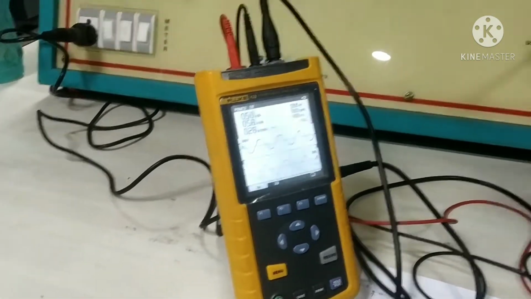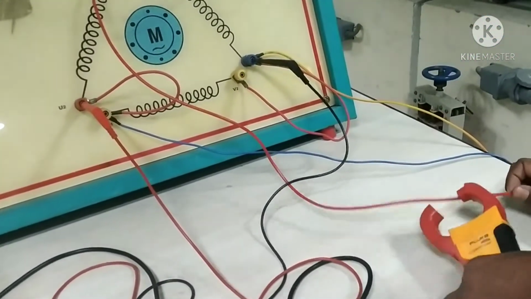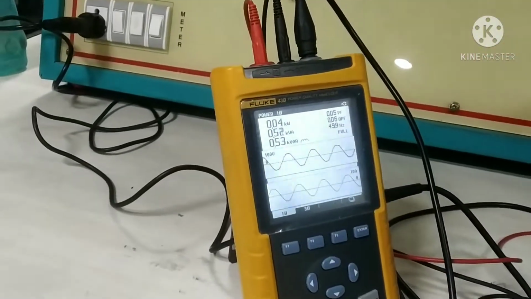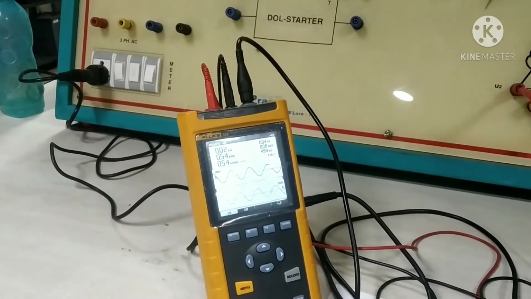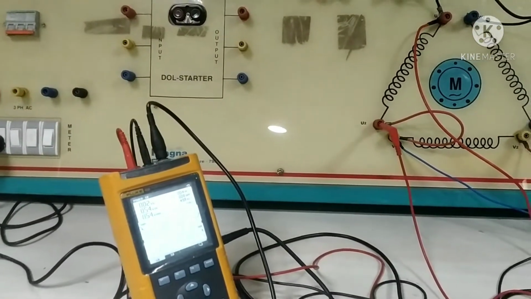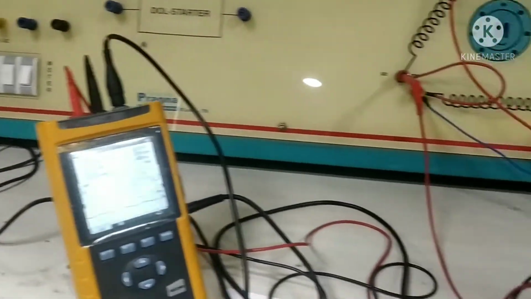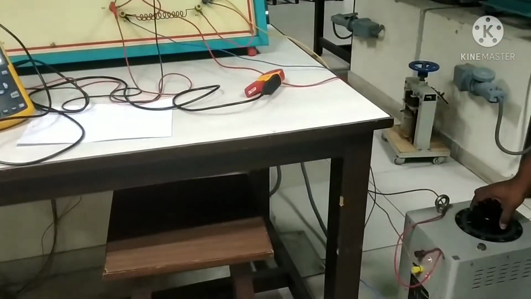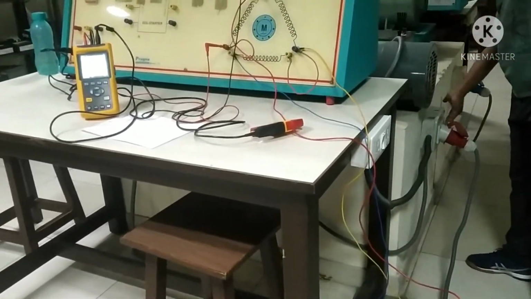This is W1. By changing this terminal to Y and this current sensor to Y, we will measure the W2. Here W2 is 0.02 kilowatt. Sum of W1 and W2 will give the power drawn by the three-phase induction motor, that is 0.52 kilowatt. Now I am going to reduce the three-phase variac to 0 volts, and then I am going to switch off the three-phase supply.